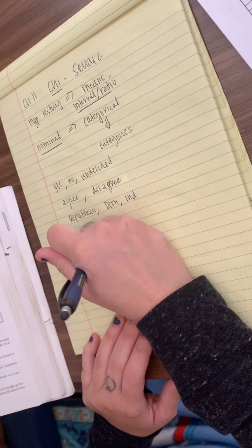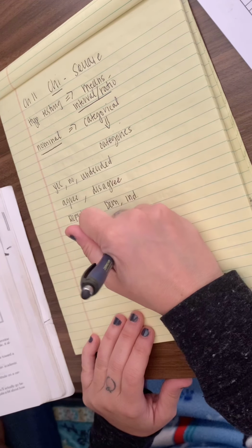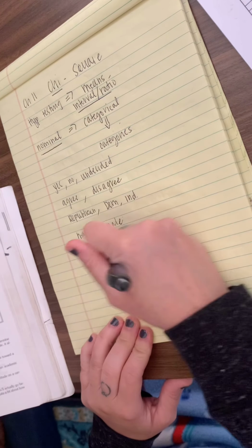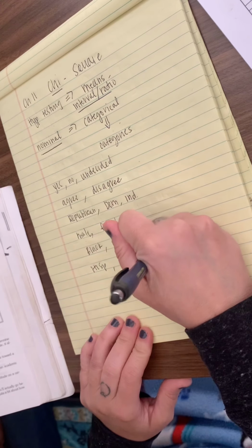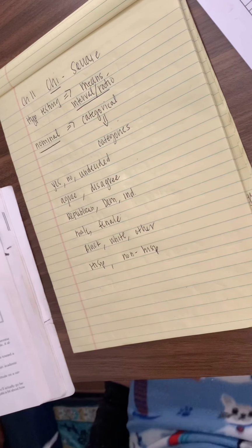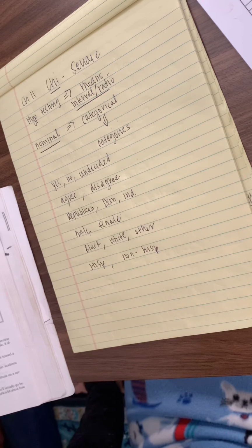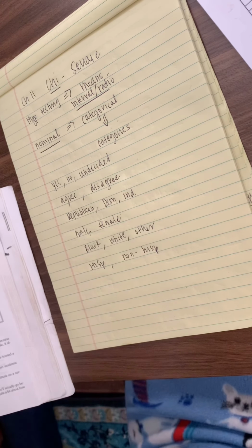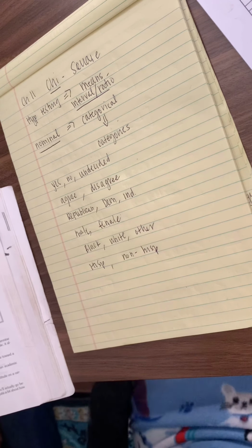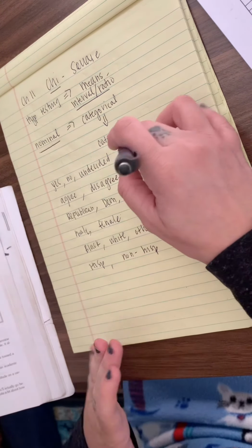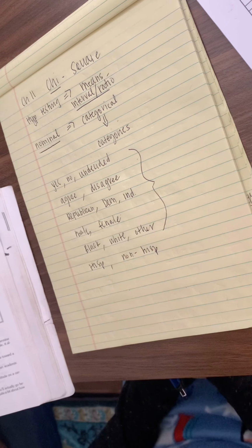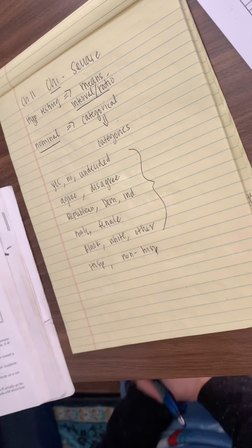Black, white, other. Hispanic, non-Hispanic. All of these are examples of categorical variables because they are representing these nominal level measures, and they are all categories. So you can't calculate a mean on that. It would not make sense.